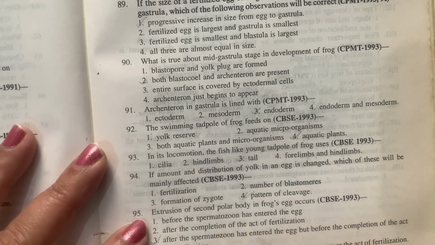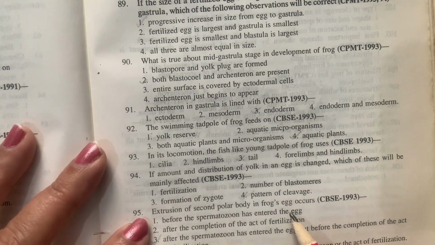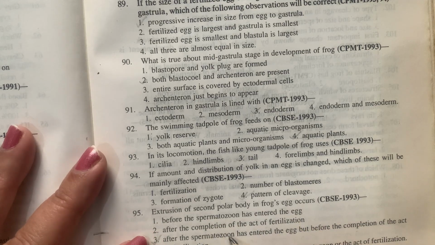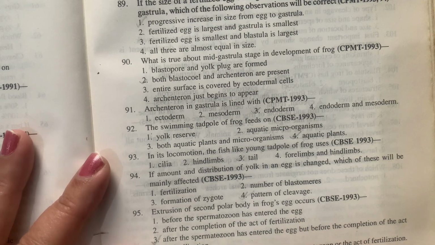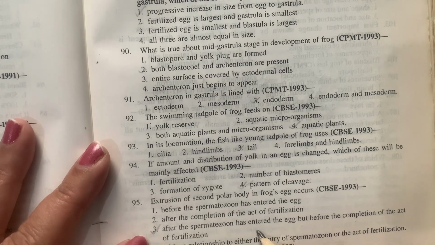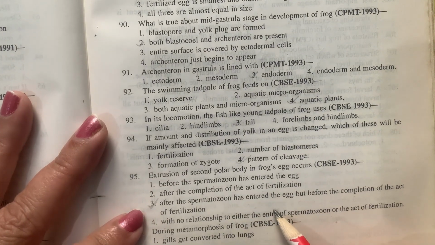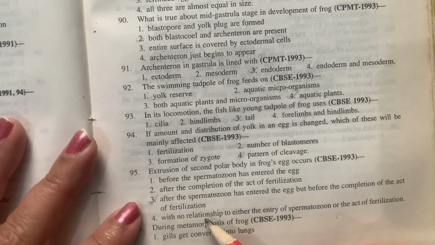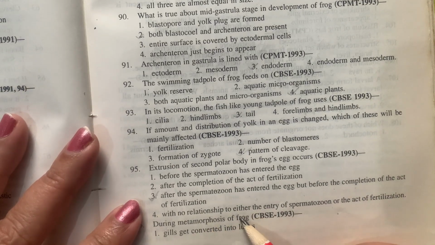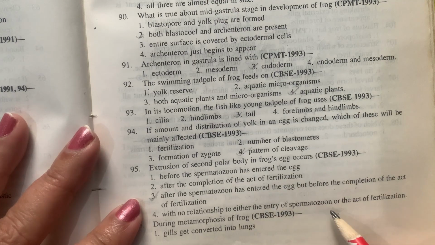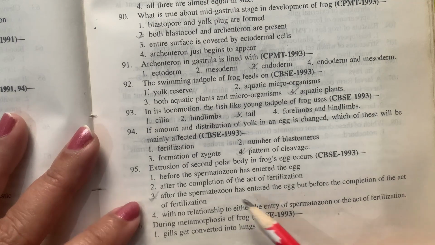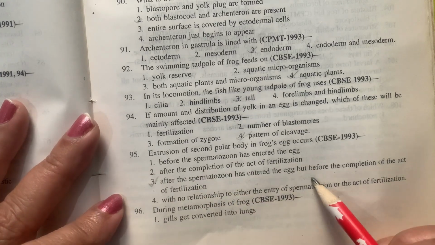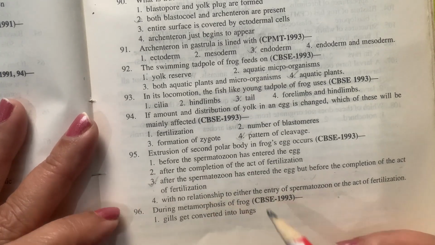Extrusion of second polar body in frog's egg occurs before the spermatozoon has entered the egg, after the completion of the act of fertilization, after the spermatozoon has entered the egg but before the completion of the act of fertilization, with no relationship to either the entry of spermatozoon or the act of fertilization. Third option is correct. After the spermatozoon has entered the egg, but before the completion of the act of fertilization.